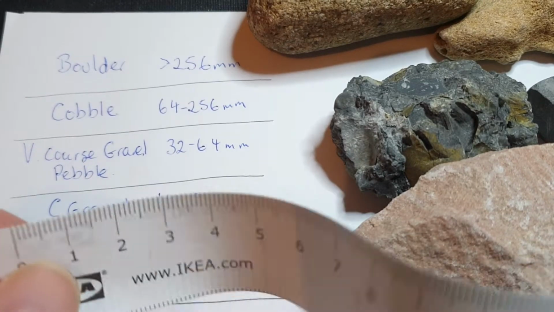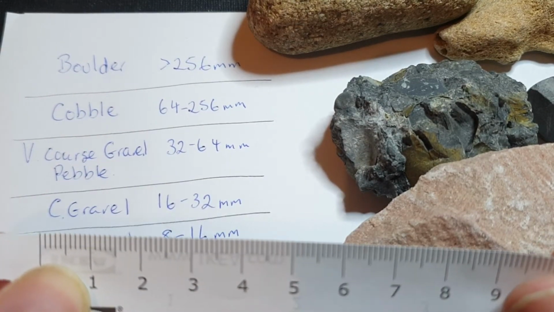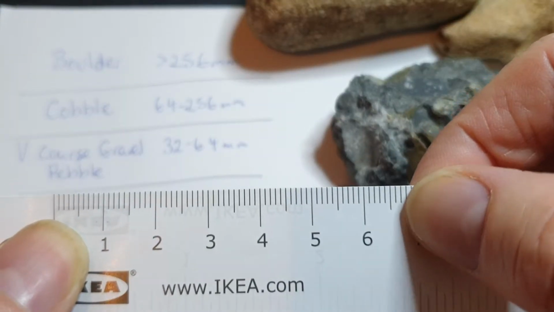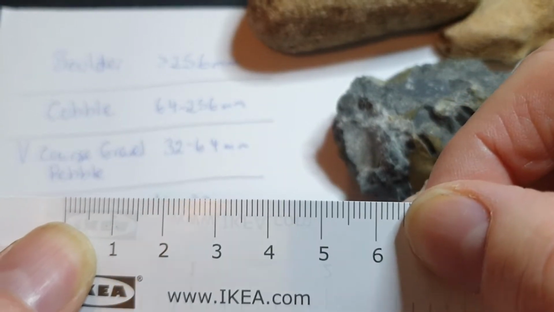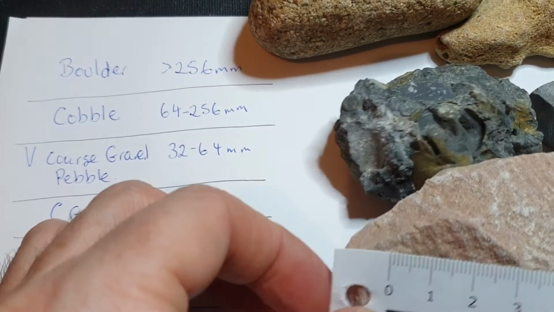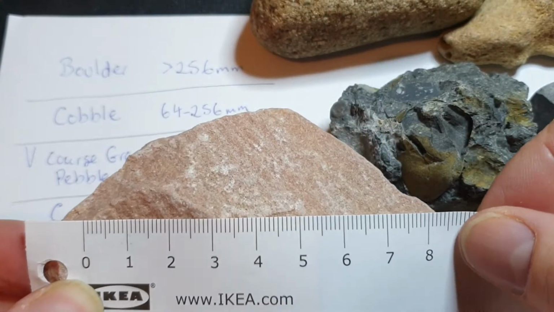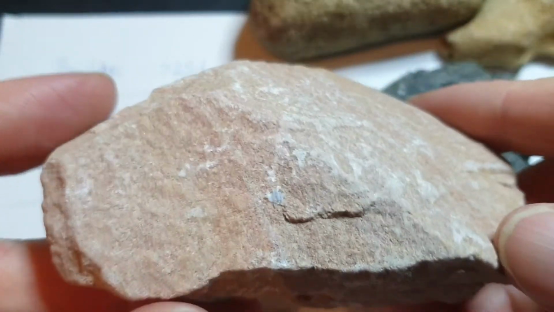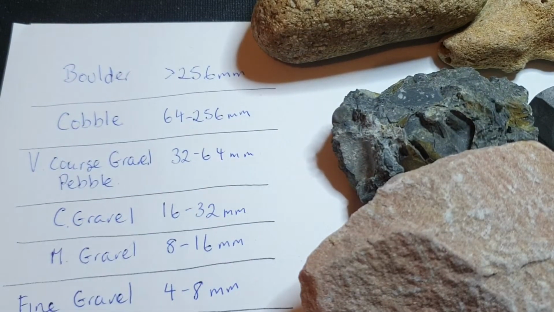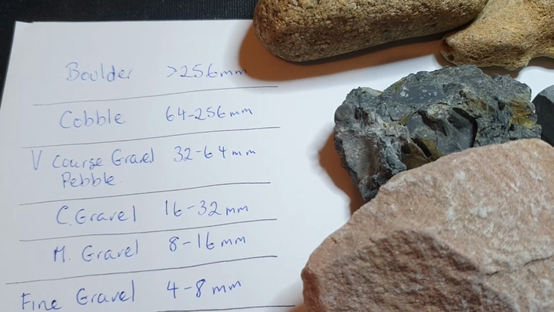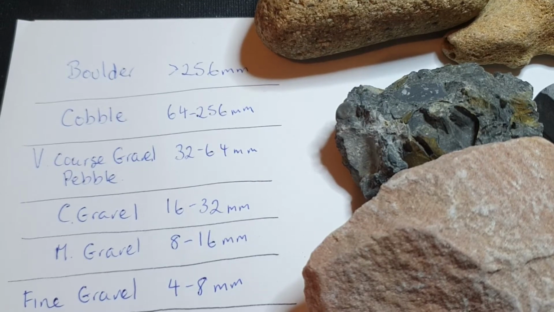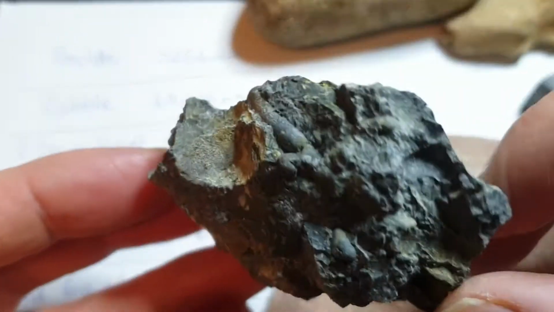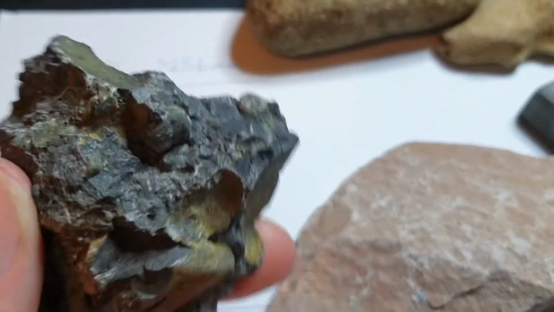Then we have cobble. A cobble is 256 millimeters, and the smallest you can get is 64, so roughly about that size. And that would be classed as a boulder in itself because it's quite large. Then we have very coarse gravel and pebbles, so that gets smaller. That's when it's formed in this rock here.